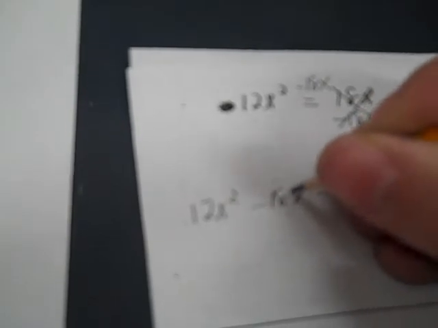And we can't subtract it from 12, so I put it in no man's land right there. So I rewrite the equation. Now over here, you're just going to have 0. And over here, I'm going to have 12x to the second power minus 18x. Now I'm ready to roll.